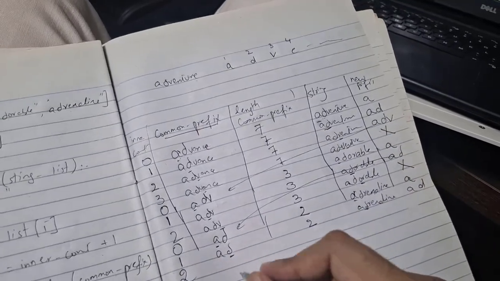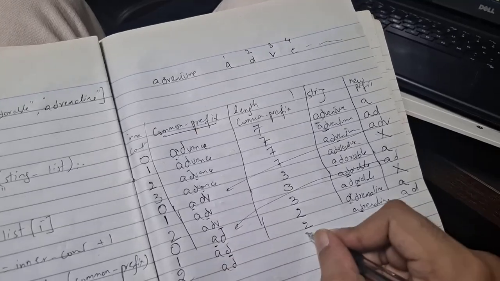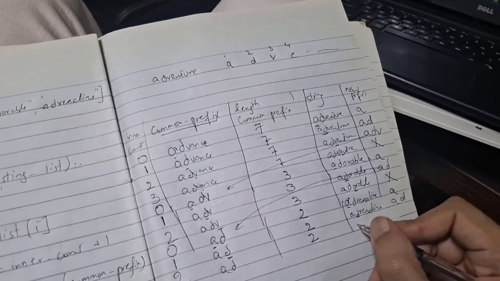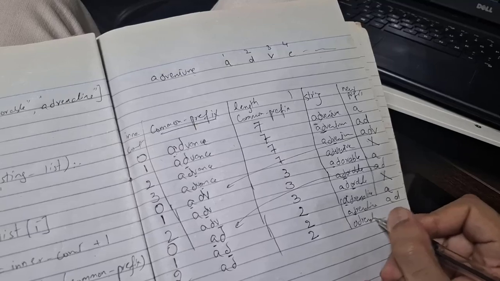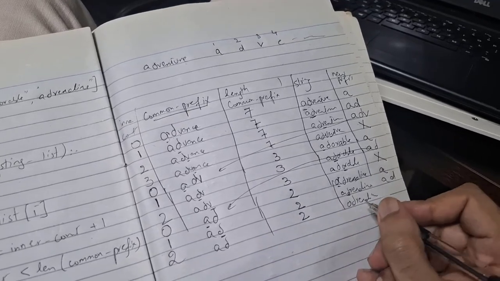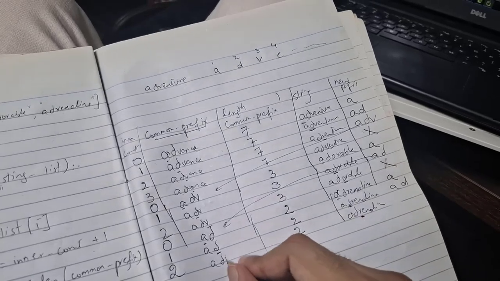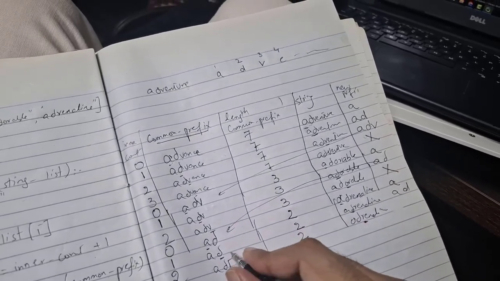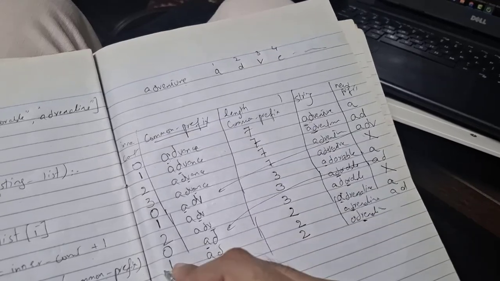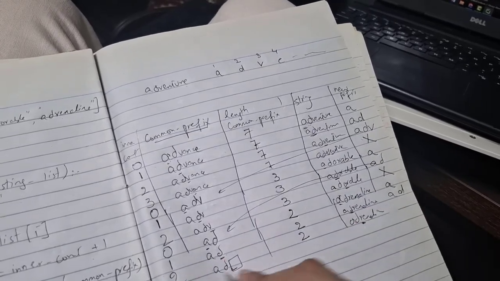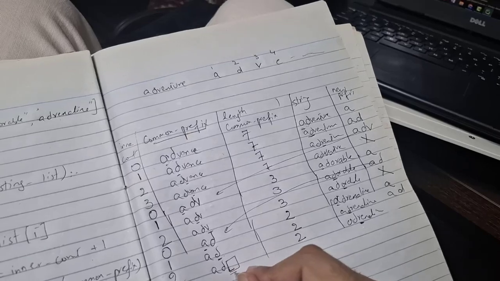In the next inner count, AD, the length is 2. However, we should take note that we can't compare R with nothing, because this is finished. We have already compared D with D in this inner count. So in the next count, we can't compare R with nothing.